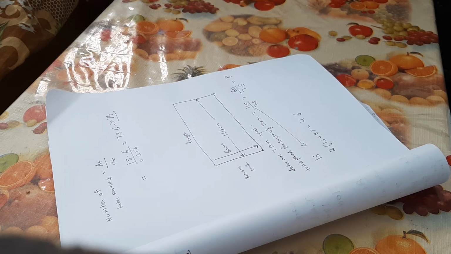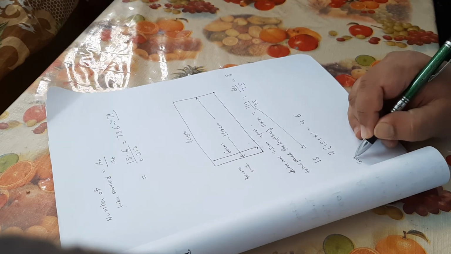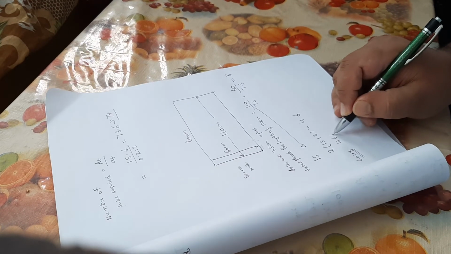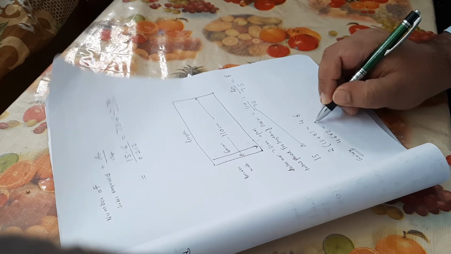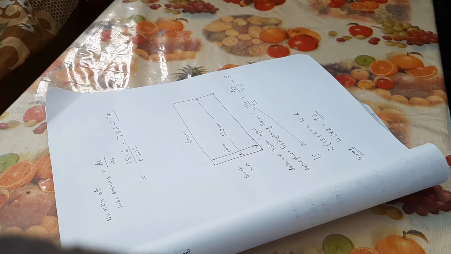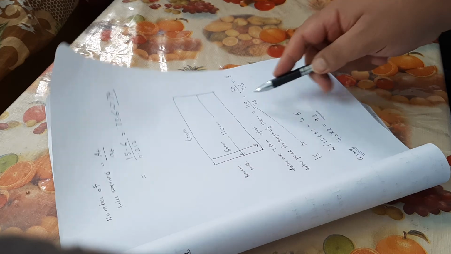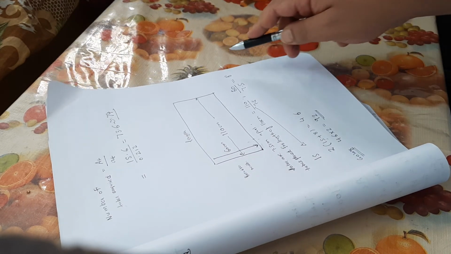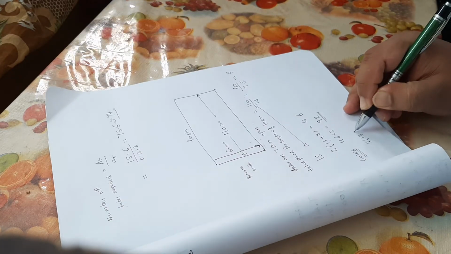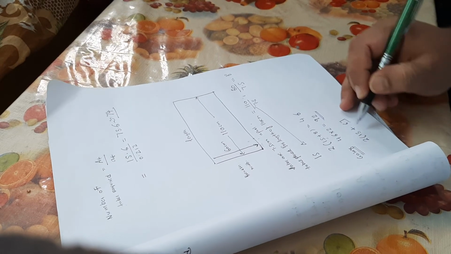So if we go for an additional row, it would be 46 into 2, around 92, but we are only having 74, so the economics is 74. So here we are getting around 15 and here 8, so let's reduce it. Let's go for 13 here, and let's go for around 6 here, and let's see what happens.